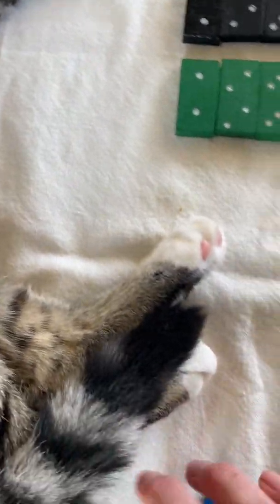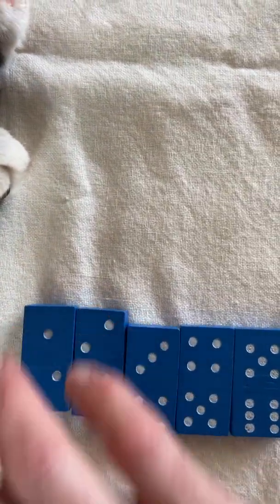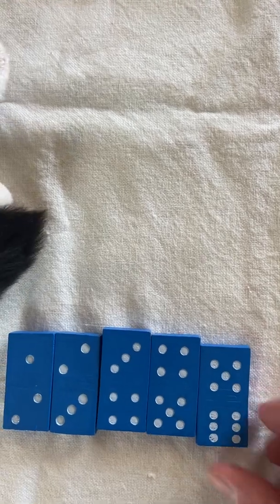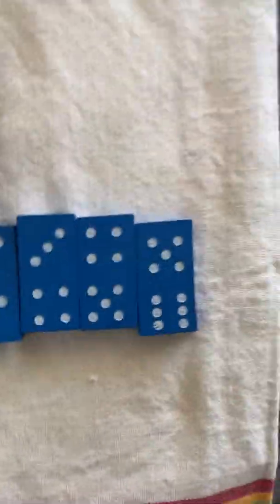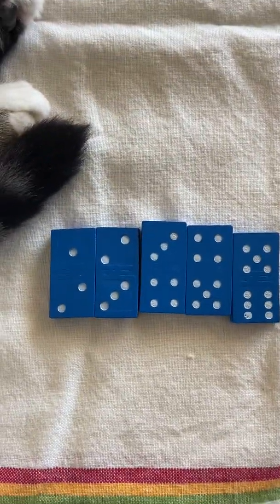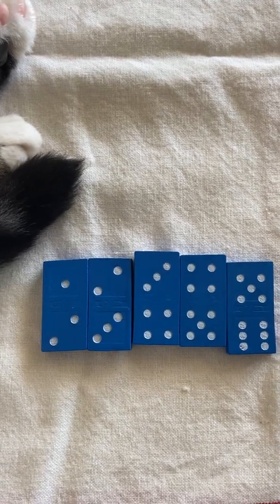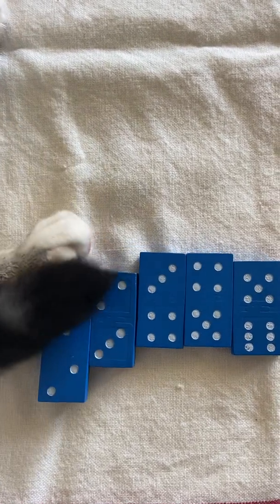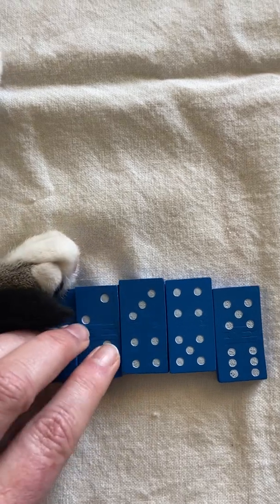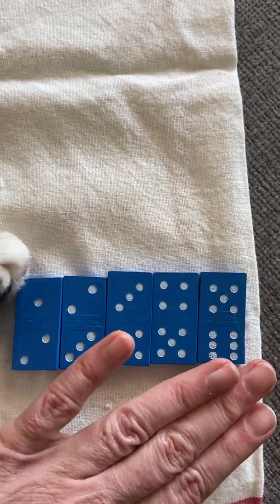Next one. Juniper kind of messed this one up. This one's kind of interesting. Tell me about what you see here. What pattern did I create with the dominoes here? Juniper, what do you see?